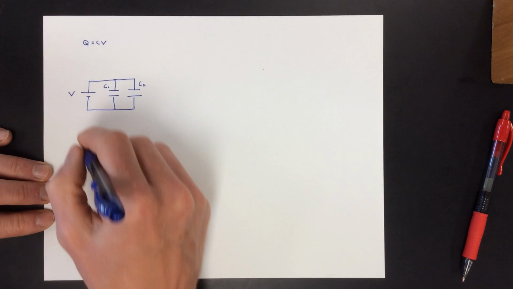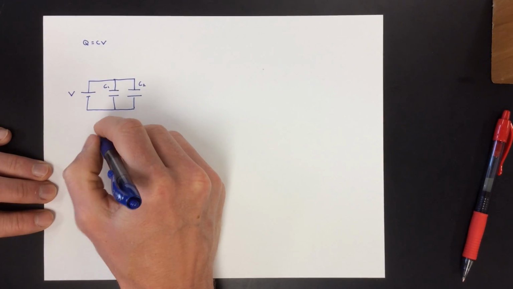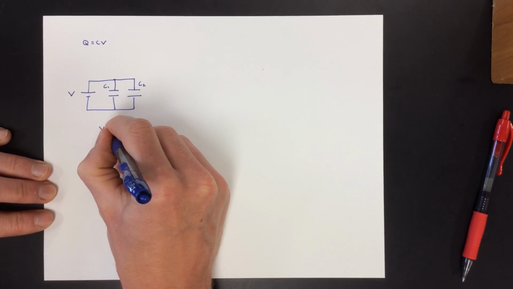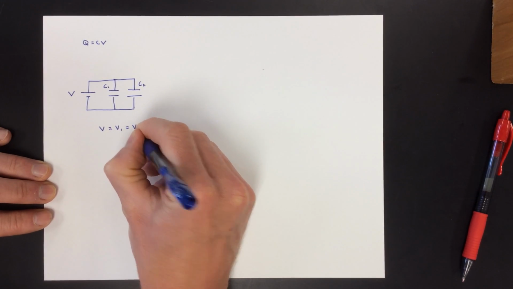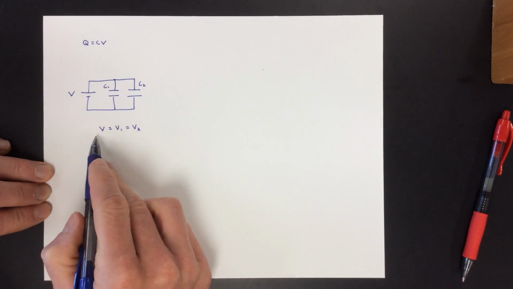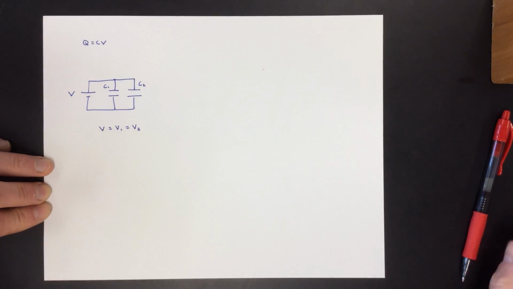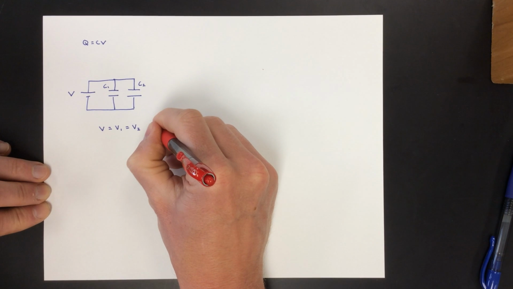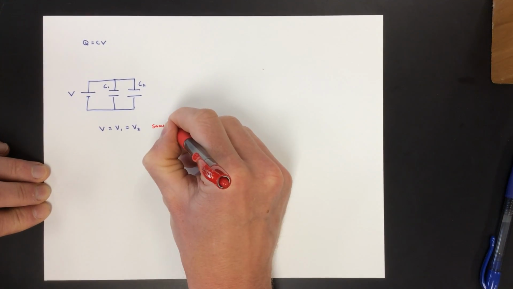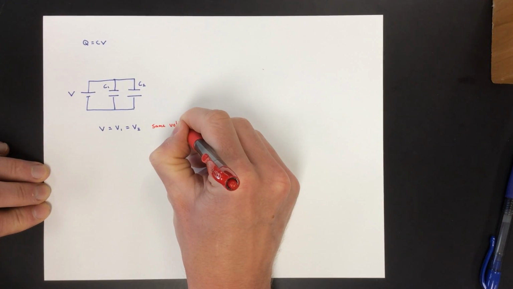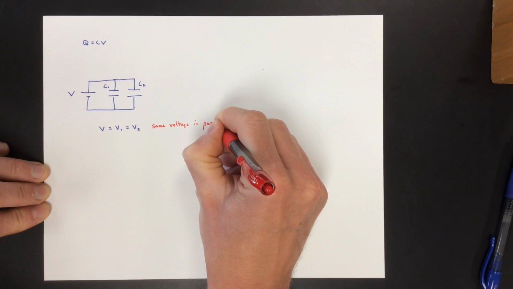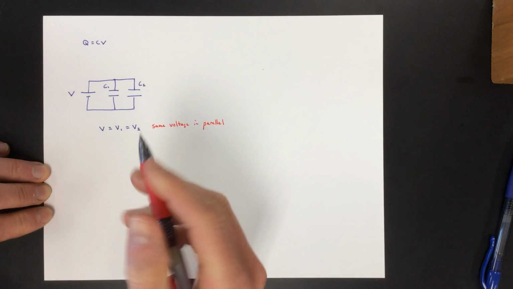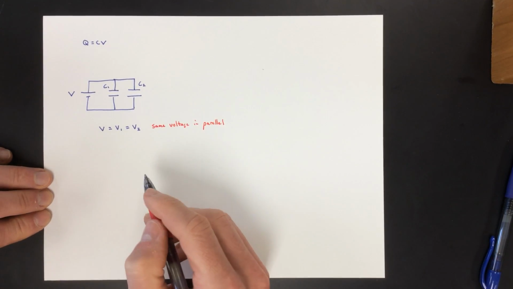So what do we know is true? Well, they're in parallel. So we know then that V equals V1, which also then equals V2. They have to have the same voltage because they're in parallel, right? Same voltage in parallel. It doesn't even matter if they're both capacitors. One could be a capacitor and one could be a resistor. They still have to have the same voltage. Again, that's really kind of the loop rule.